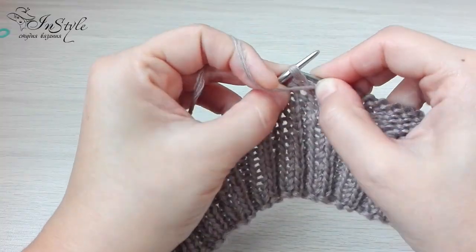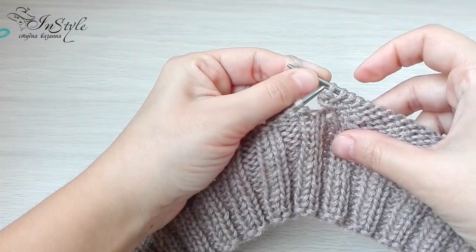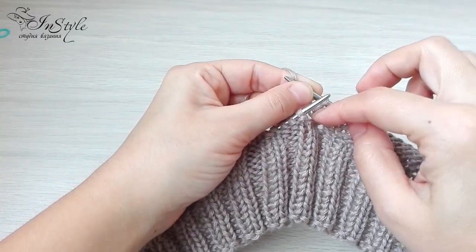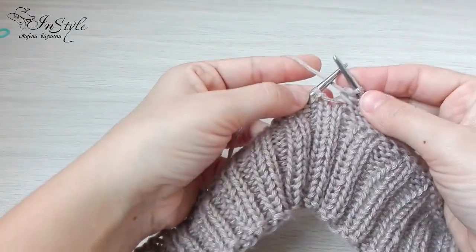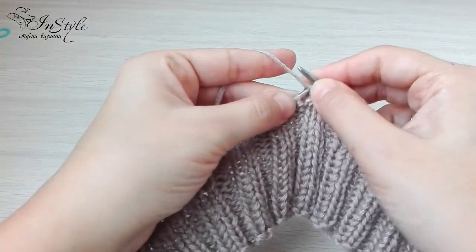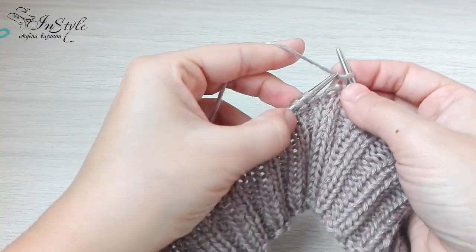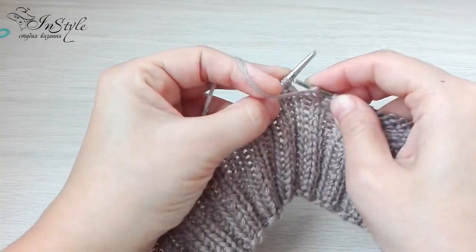Back stitches through the front wall. After we have knitted this stitch, we need to add 2 more stitches, so we knit 1 back stitch, the second we wrap. If we are wrapping a back stitch, we place the yarn in front of the work and slip the back stitch.